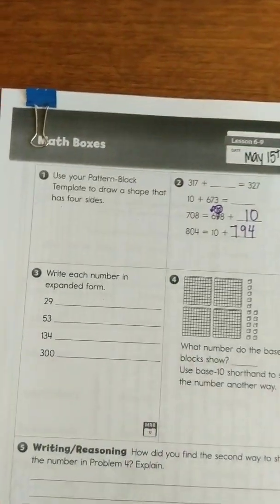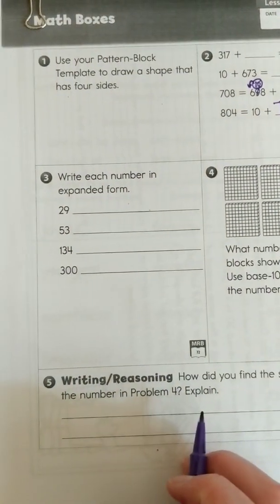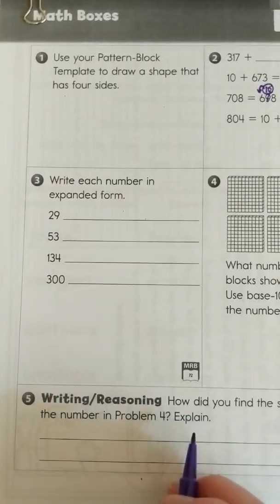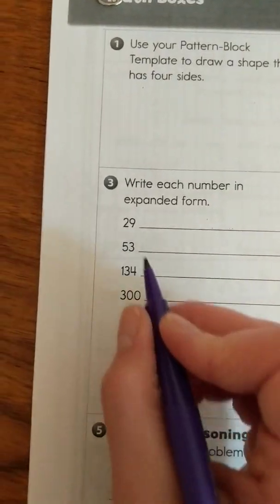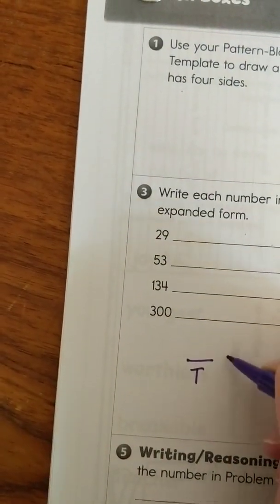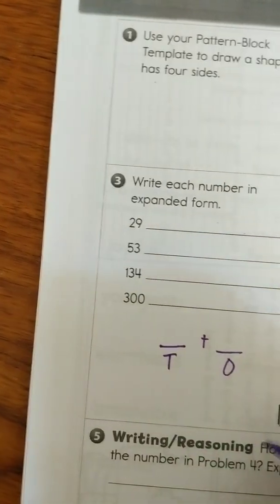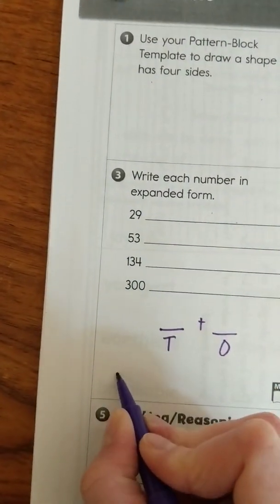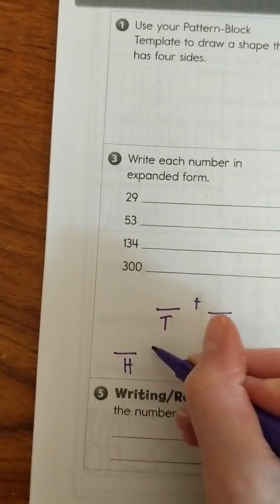Okay, write each number in expanded form. Okay, remember, we want to look at our digits in each place value. If it's a 2-digit number, we're going to do our tens plus our ones. Okay, if it's a 3-digit number, we're going to do our hundreds.